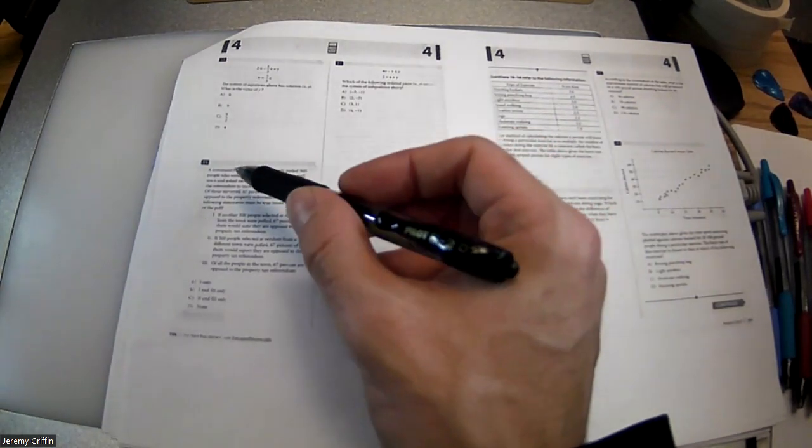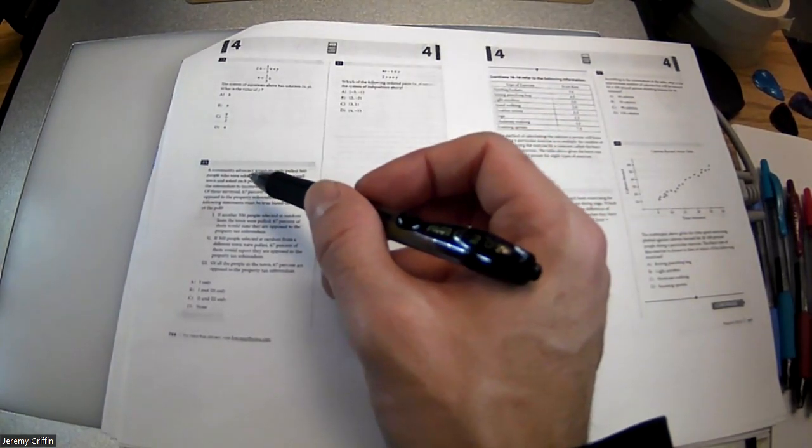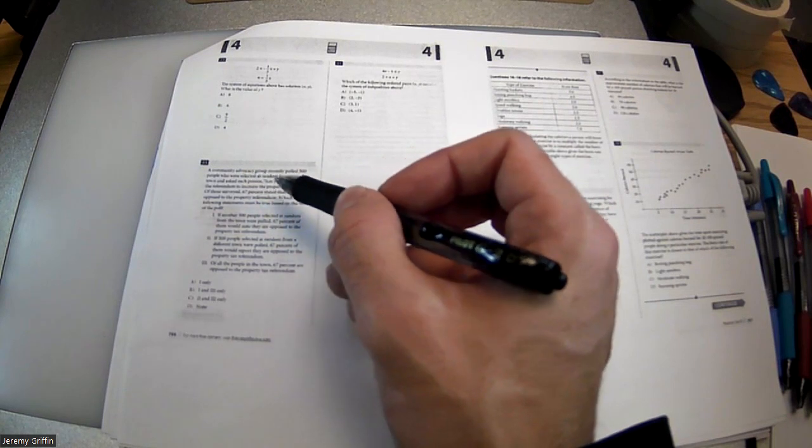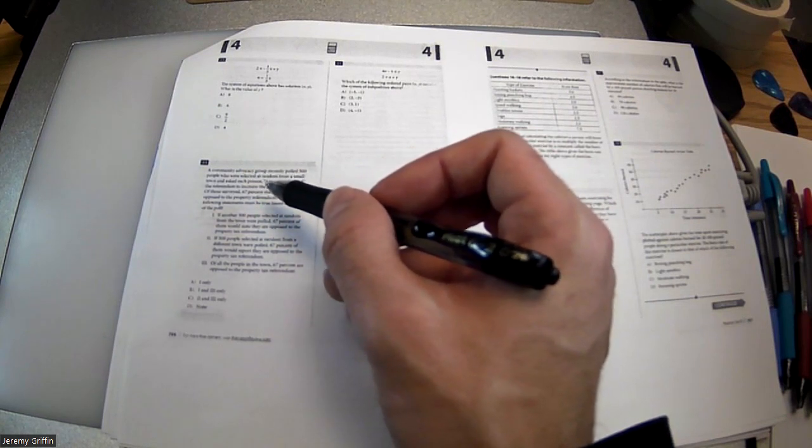A community advocacy group recently polled 500 people who were selected at random from a small town and asked each person, are you in favor of the referendum to increase property tax rate? Of those surveyed, 67% said they were opposed to that increase in property tax rate. Which of the following statements must be true about the results of the poll? It's one of these where there could be some combination choices by the time you get to the multiple choice. So, gotta read these one by one.